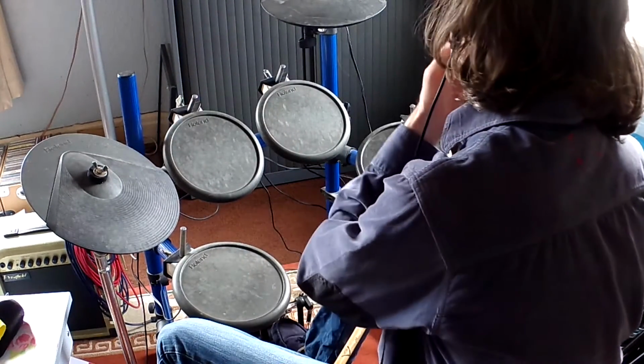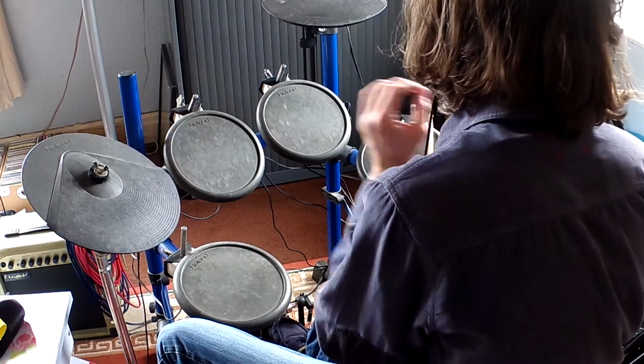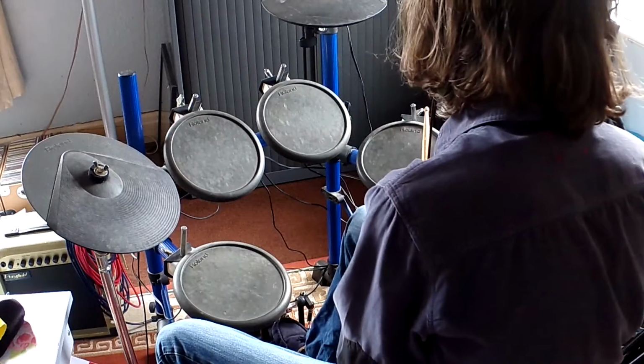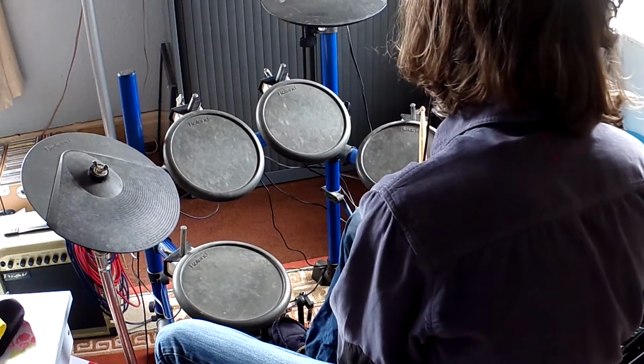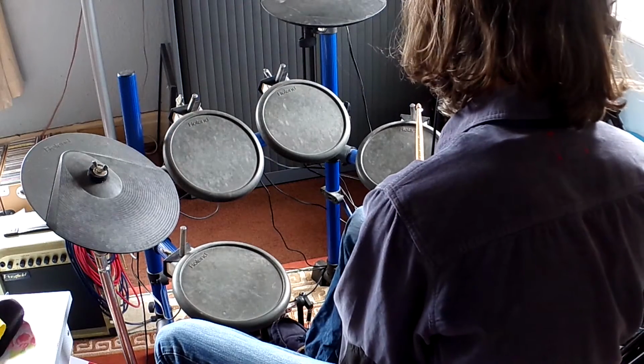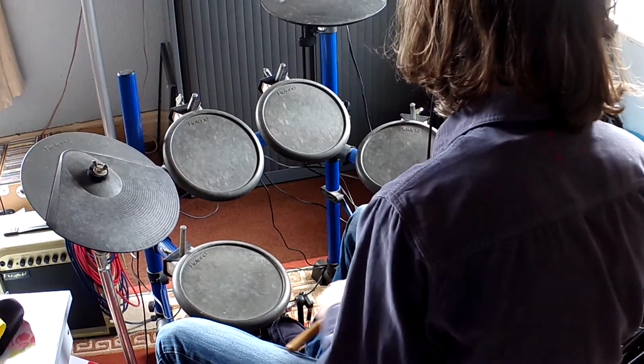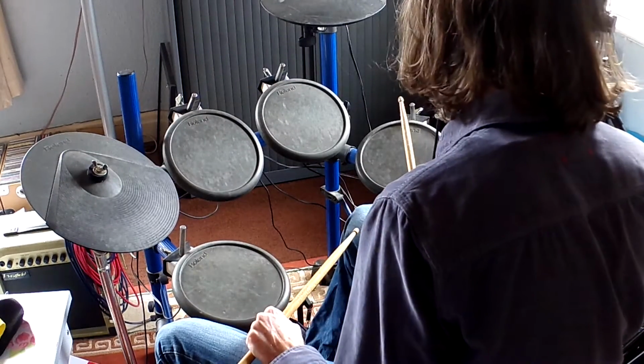So, the key is getting that hi-hat pattern and that technique working nice and steady and even, and get that working with the bass drum and the snare. So that's what you might have to practice quite a bit here, or you might get it fairly quickly.